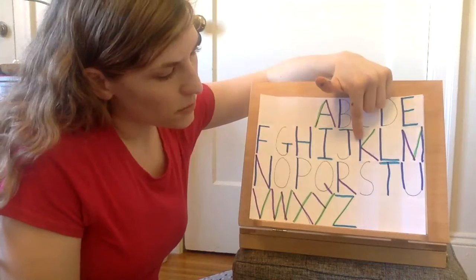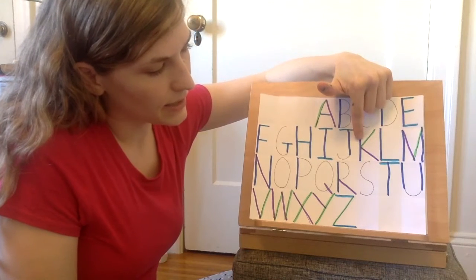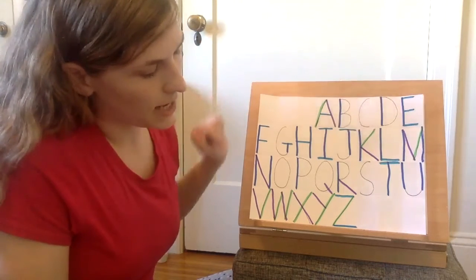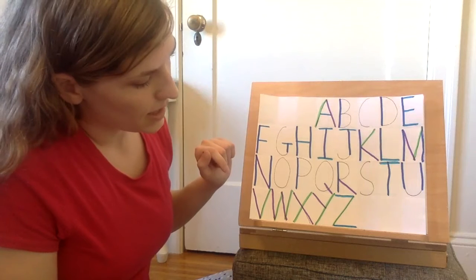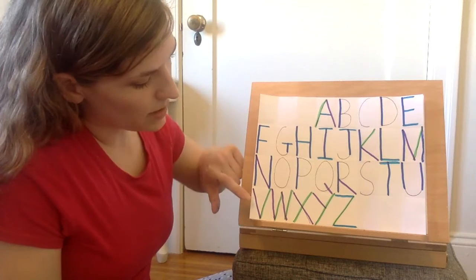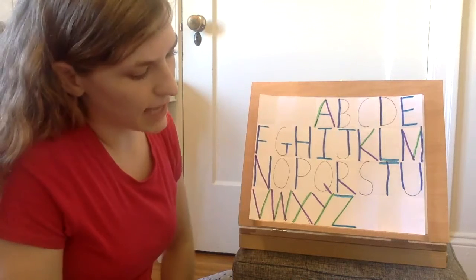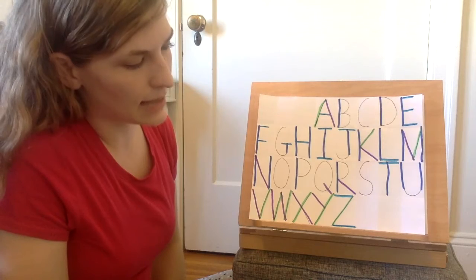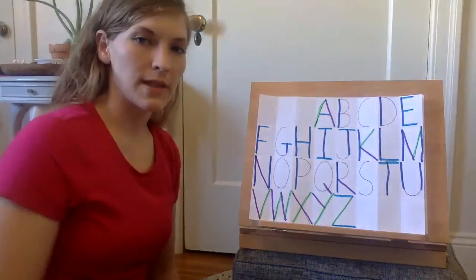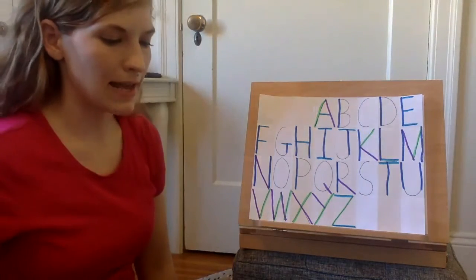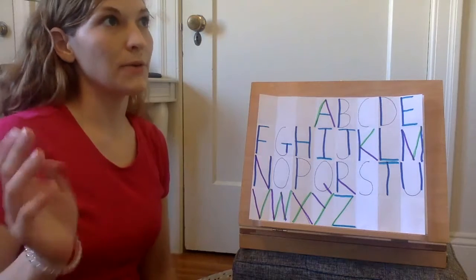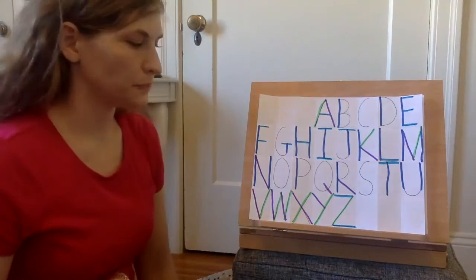And then we have other pointy lines like in K. Oh, lots of different angles there. And in the end of our alphabet, we have lots of the diagonal lines, lots of those sliding lines that aren't going straight up and down, and they aren't going from side to side. They're sliding either up or down and from one side to the other.